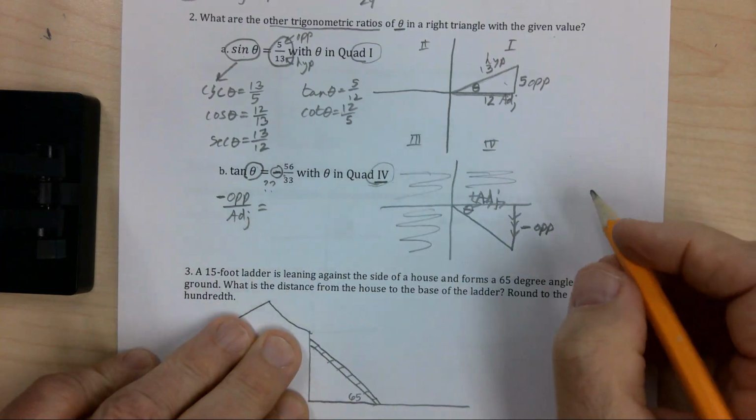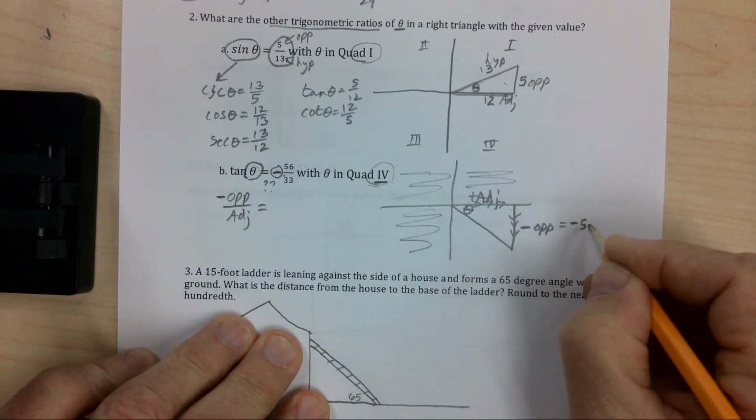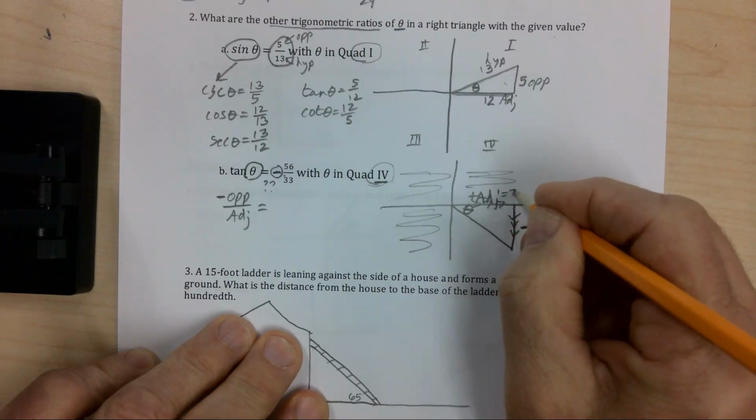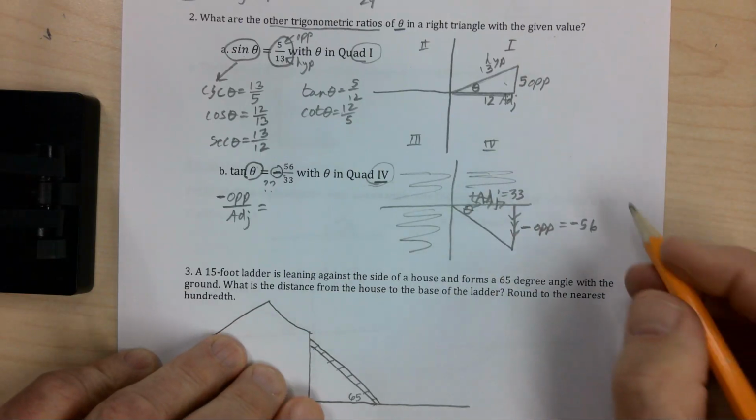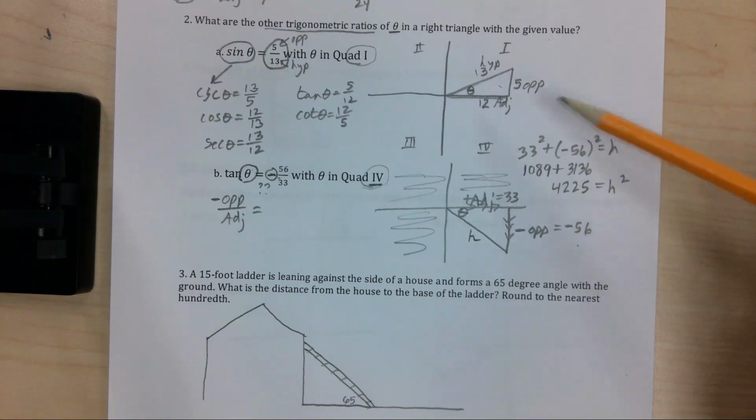Now, we're going to label stuff. So this is negative 56. My adjacent side is 33. And I'm going to go ahead and do some work. Hit pause a second. All right, so here's my work.